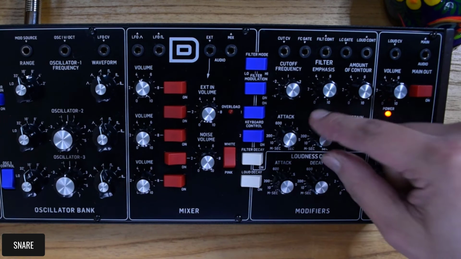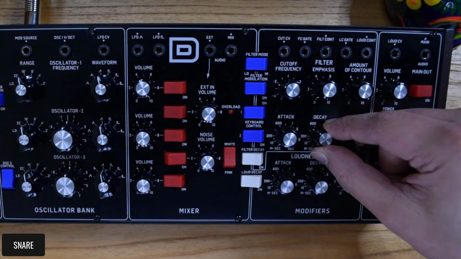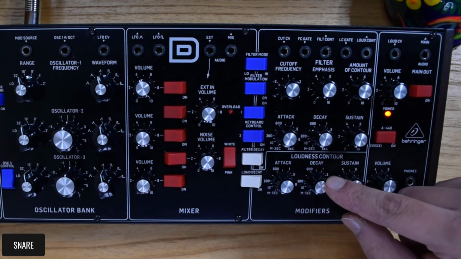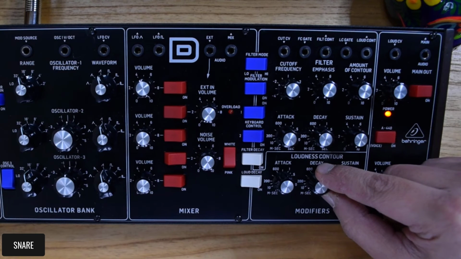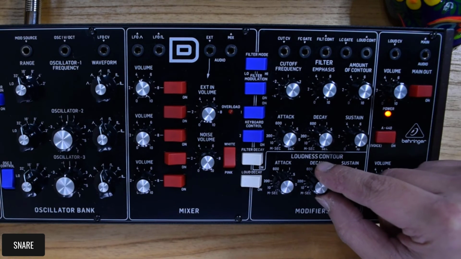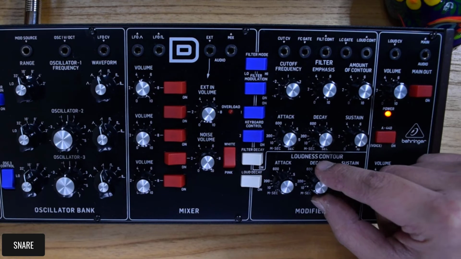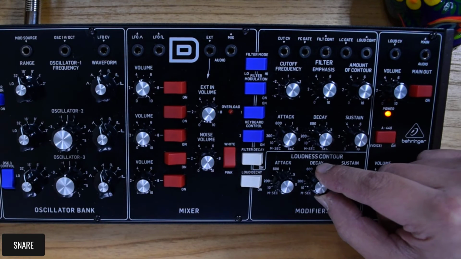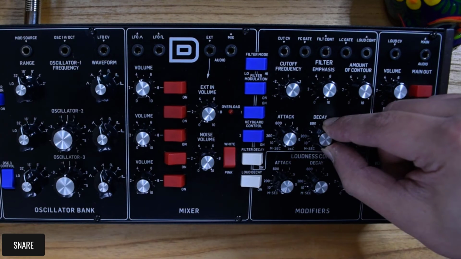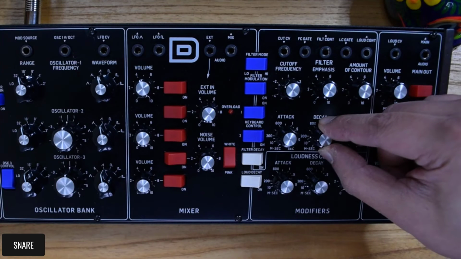But I'm going to do some decay because right now we get nothing. And since we have nothing right here, I'm going to need to open it. And there we go. That could be a snare. I mean, it sounds like a snare. Or maybe an analog snare. Now you can make it shorter.